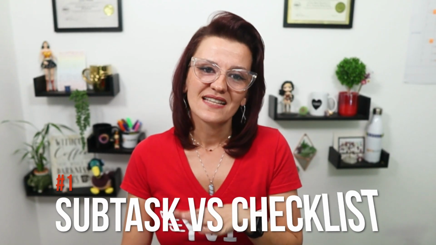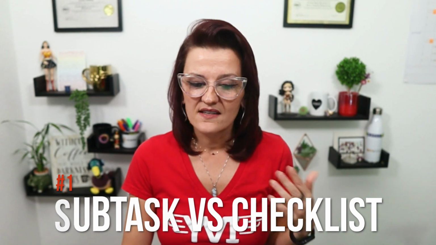Number 1, subtasks versus checklists. This is a question that regularly comes up and I really want to address this today. Let's start with checklists. Checklists are really simple. As the name says, it's a yes or no question. Is it done? Is it not done? Really that simple. Check it off, assign it, and that's about it that you can do with checklists.